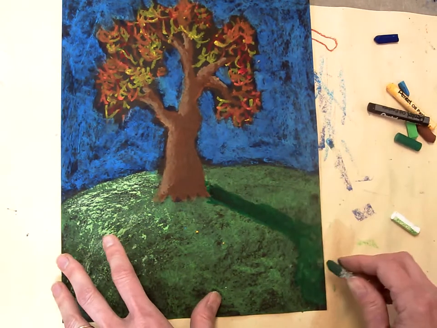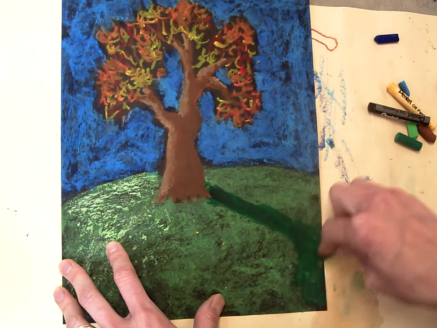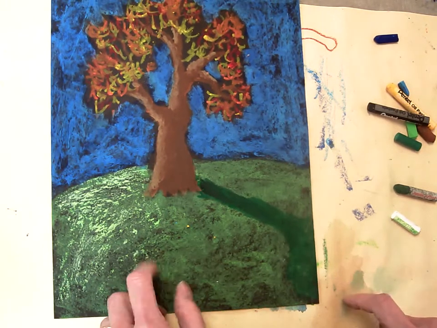That's the great thing about oil pastels. If you don't like what you did, you can always go back over it with a different color. They layer on top of each other to blend. So now we have our highlights.